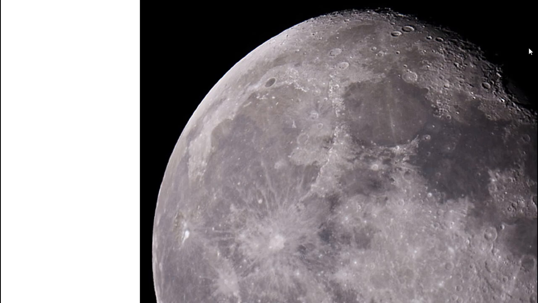Wow! This is a picture of the moon that was taken by a telescope. Not a regular camera. A regular camera cannot take such a picture, because the moon is far away. And because it is far away, it looks very small.